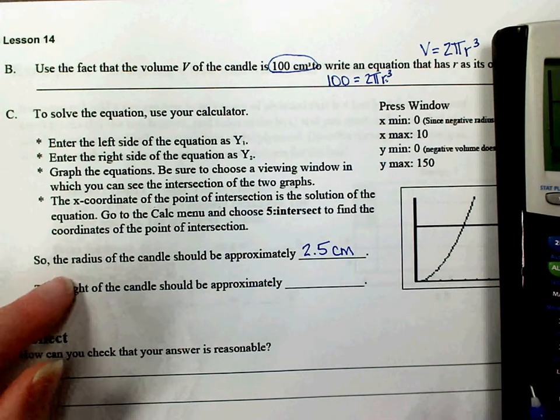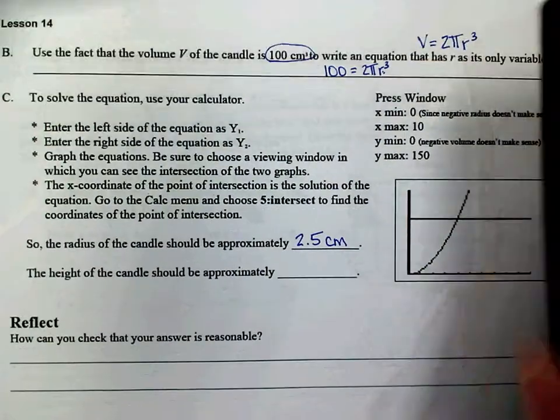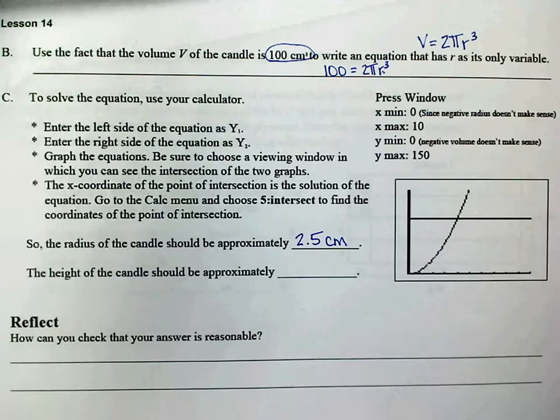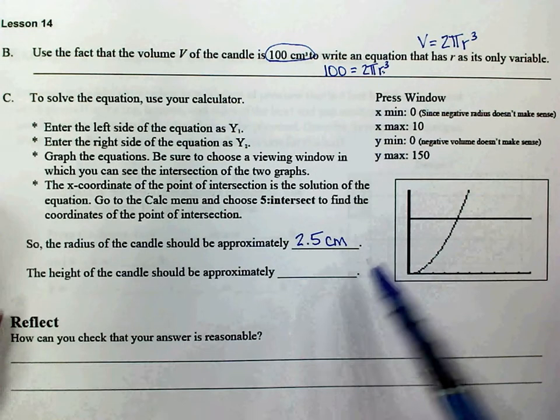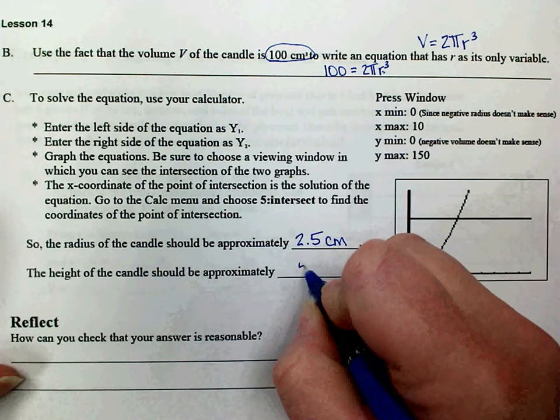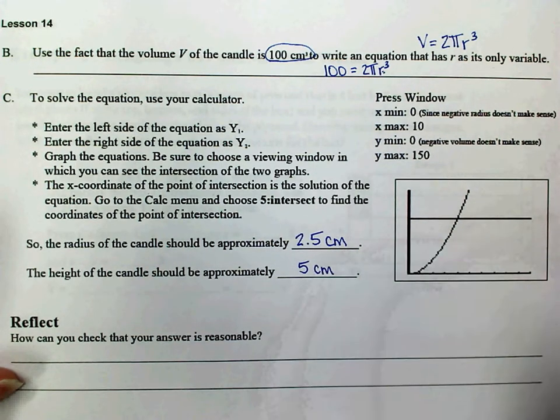So now we can find the height. So remember, the height is equal to the diameter, not to the radius. But if the radius is 2.5 centimeters, then I can double that, and the approximate diameter would be 5, which means my height is the same as the diameter. It would be 5 centimeters.